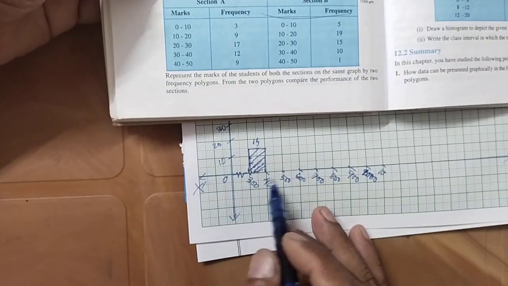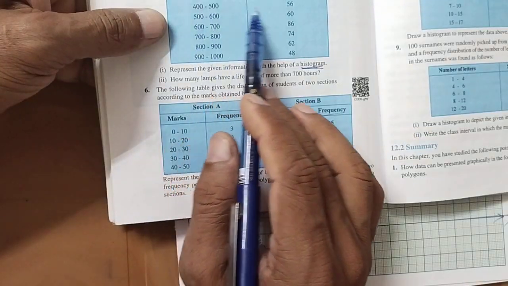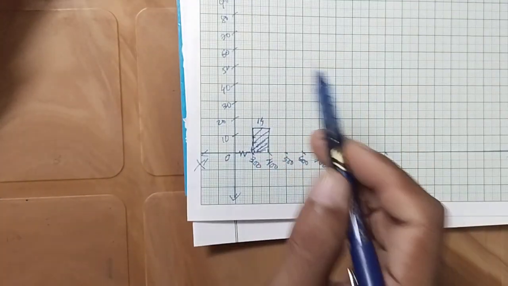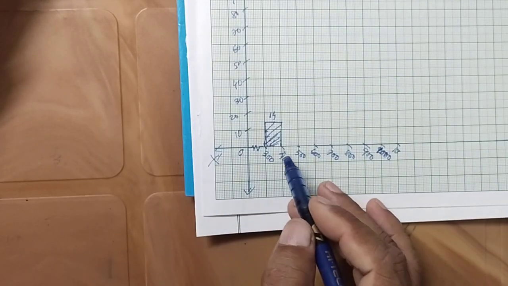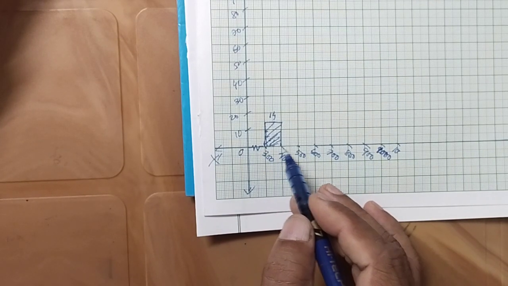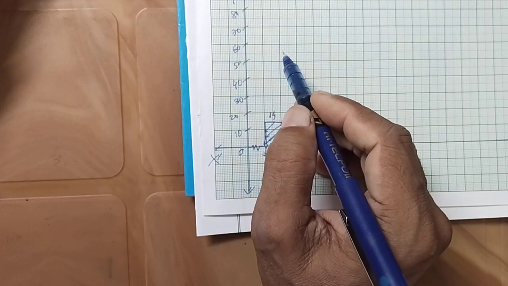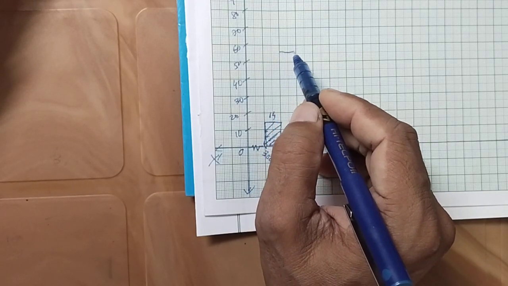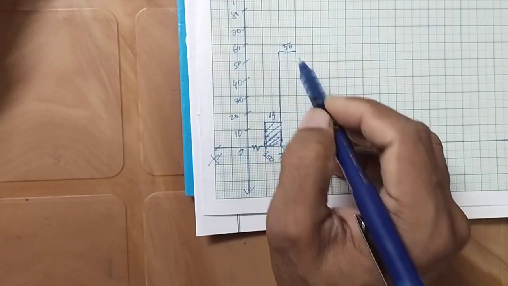Between 400 to 500, the next value is 56. There should be no gap in a histogram, okay. Between 300 to 400 and 400 to 500 you see there is no gap. So this is 55, then one more, that is 56. So this will be the next bar.